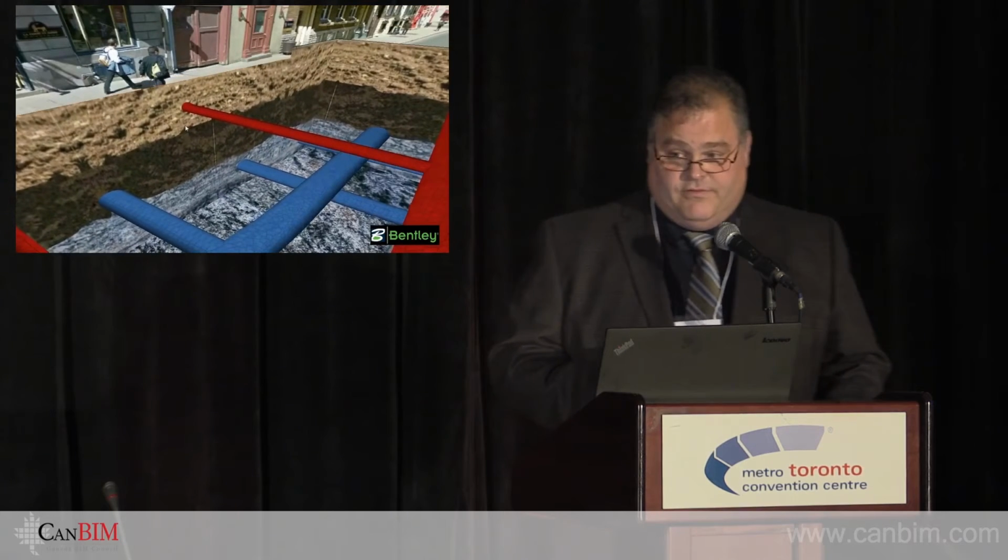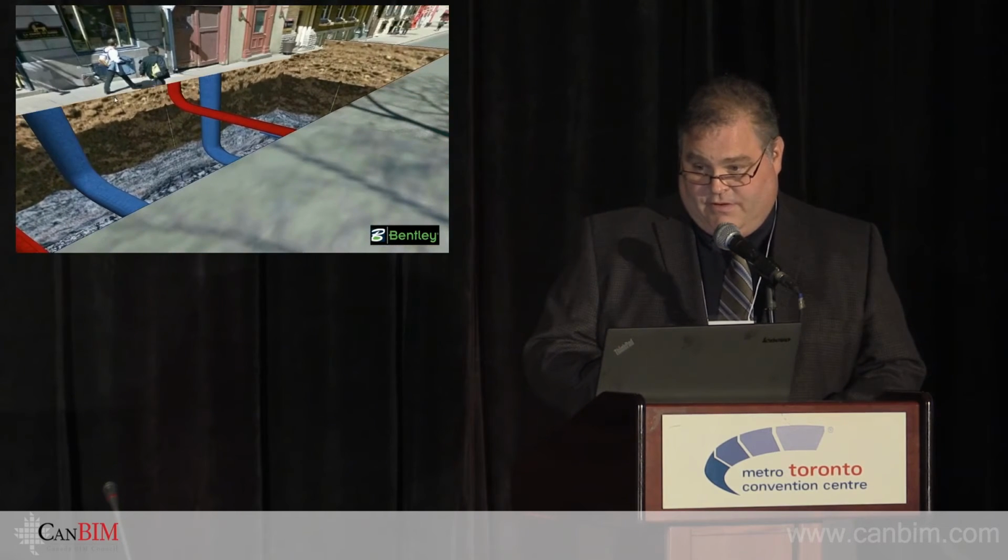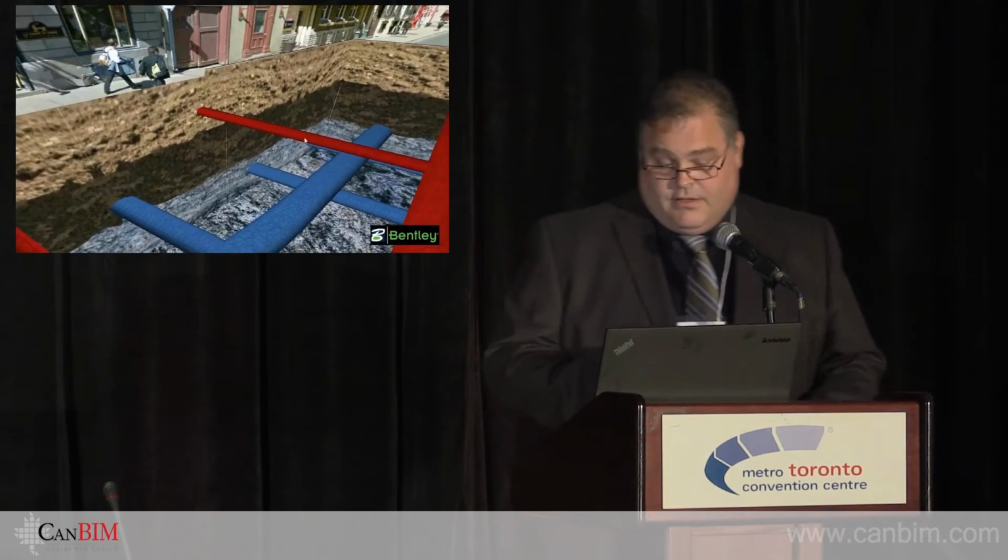How many people have been here and seen this happen, where you've got to be very careful you're not going to upset anything? And how cool would it be to bring your iPad tablet to this device and have it show you virtually where the utility is in proximity to where the shovel is. And this can be done now. We're experimenting with this kind of technology now.